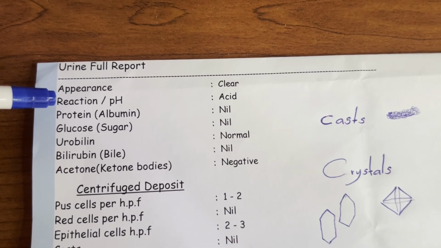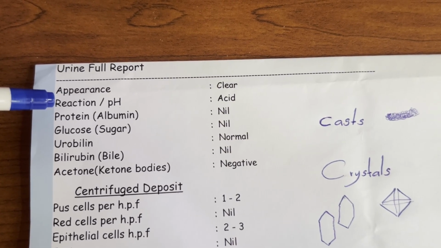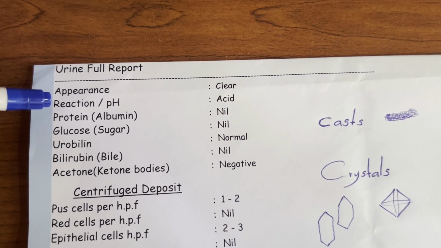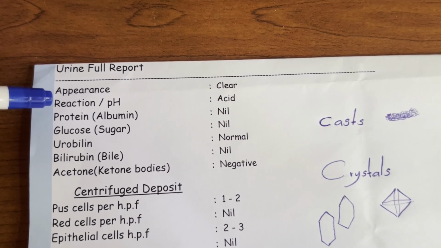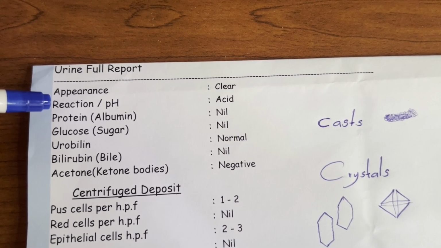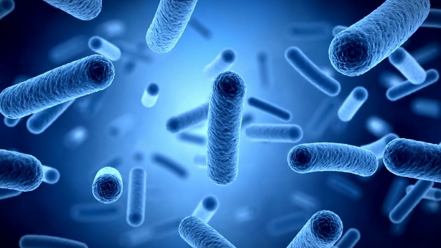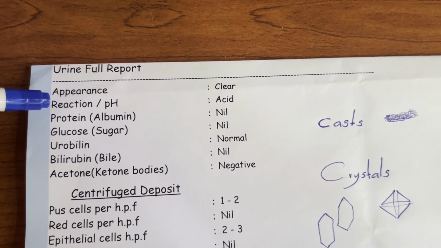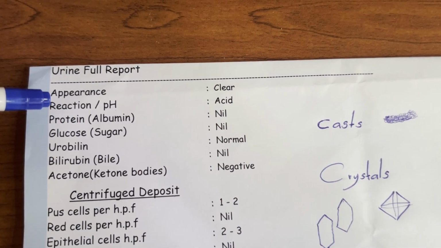Alkaline urine, greater than 7.0, is common in vegetarian or citrus-rich diets. But clinically, persistent alkaline urine strongly points to urinary tract infections caused by urea-splitting bacteria like Proteus mirabilis, which convert urea into alkaline ammonia.